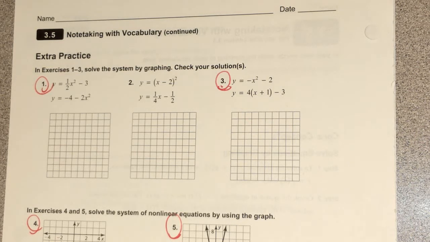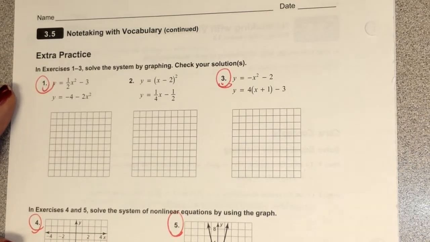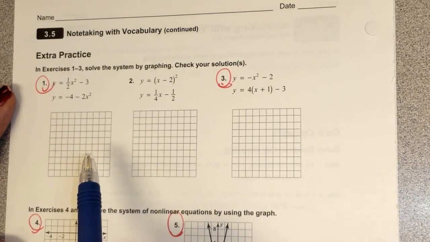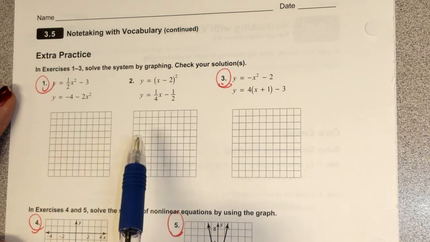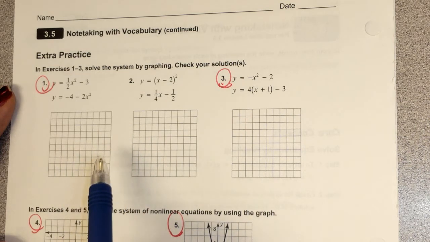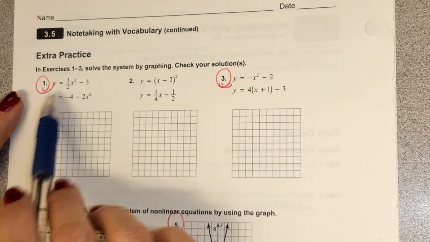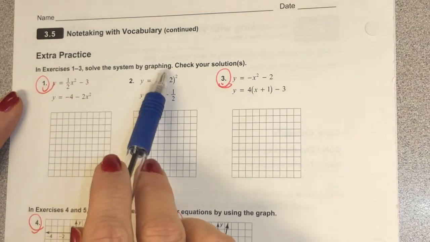All right, so we are looking at section 3.5 in our student journal. It's on page 68, and we're going to be looking at how to solve systems. These systems are going to be nonlinear systems. A nonlinear system just means what it sounds like: it's not a line. It could be a quadratic, which is what most of ours are going to be. So one method we have for solving systems is by graphing.